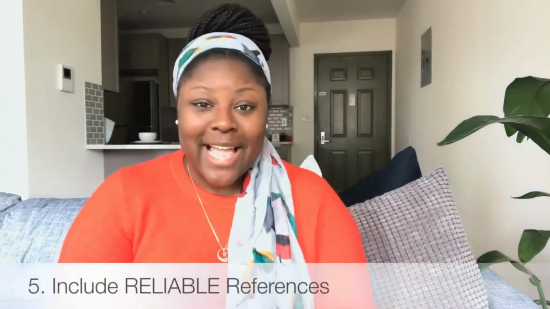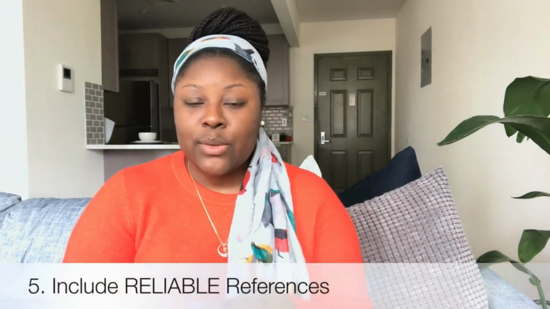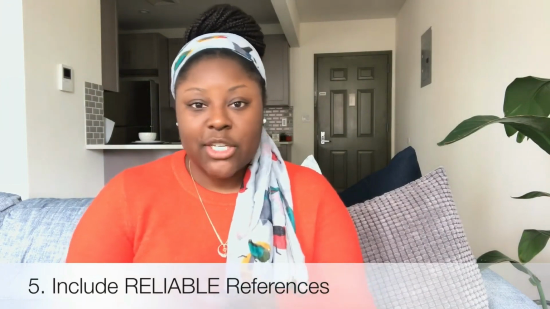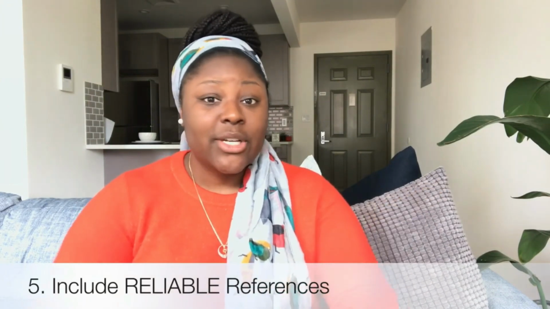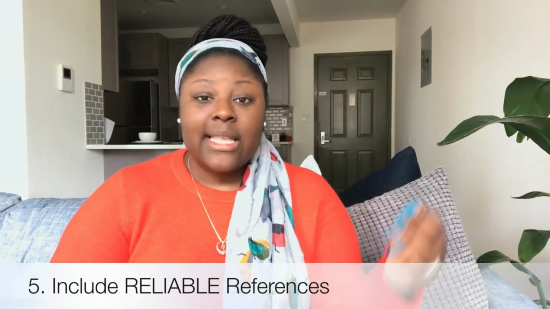So this next part of the application is something that is included on almost every application that you'll probably have now as a teenager and when you become an adult. They want to get references. Now, a reference is somebody who can vouch for you and say that your personality and your character and the things that you do are absolutely true.